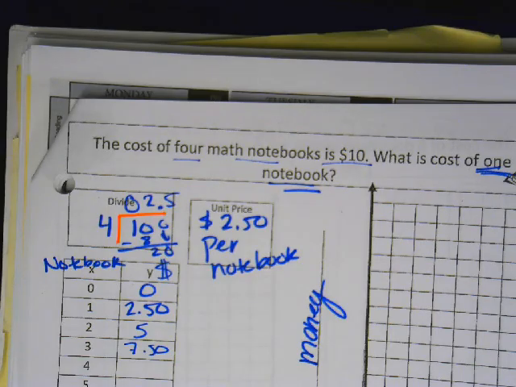Keep adding 250 plus 250 plus 250 plus 250.